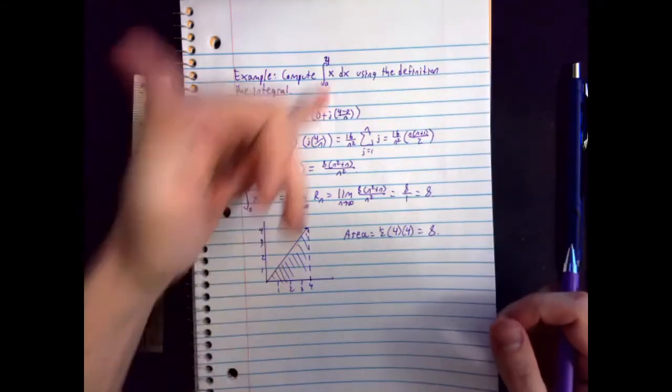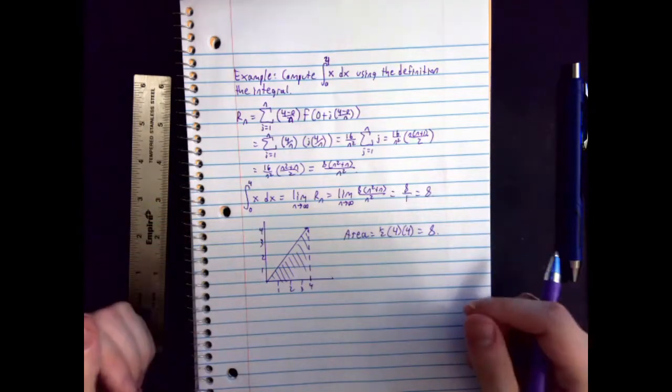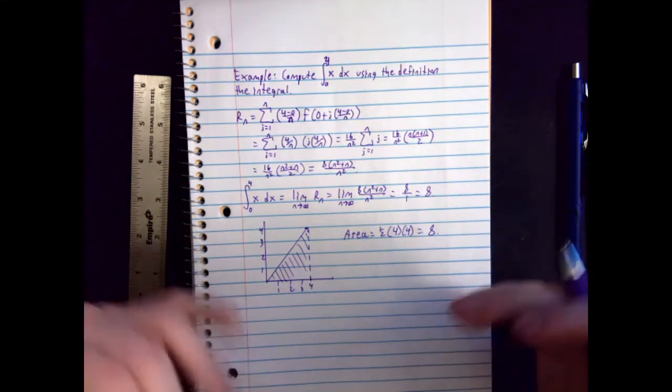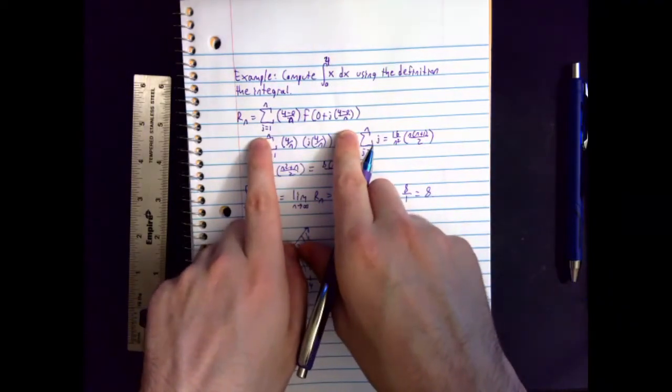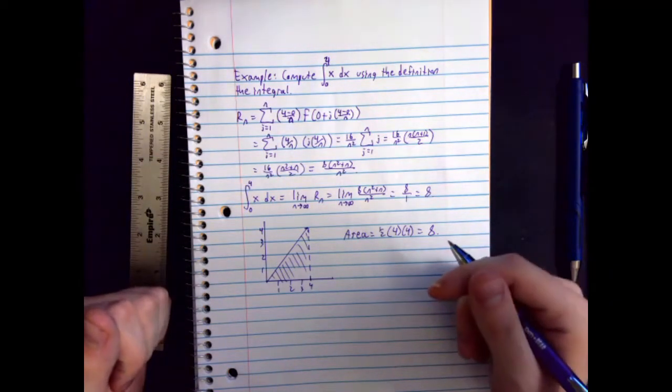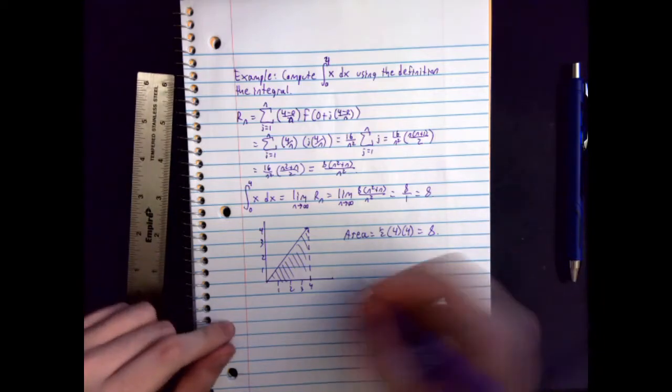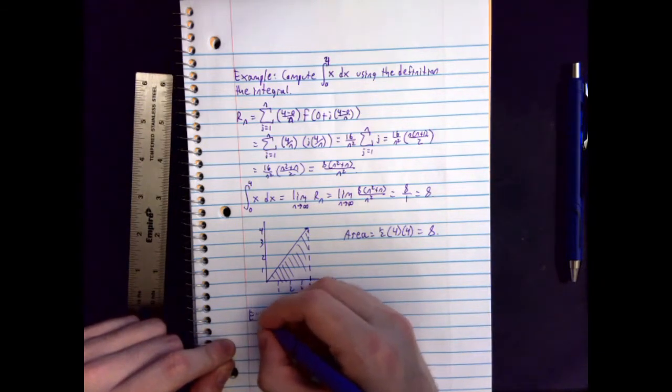Okay? So there's another sort of thing that we can do. If I give you an integral, I can ask you to compute it using the limit definition, but just to make sure that we understand what this notation means, I might give you a right-hand sum and then ask you what integral that would correspond to. So another example.